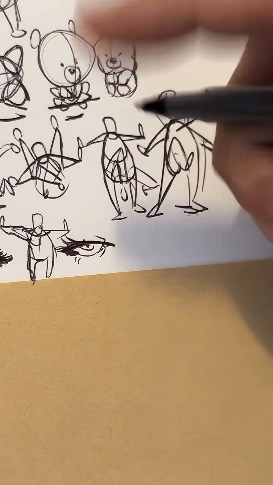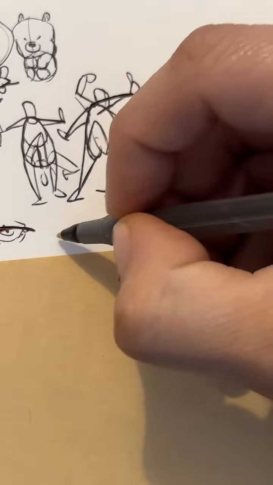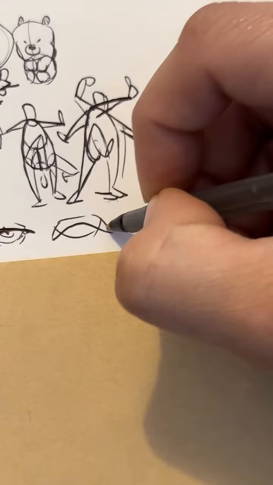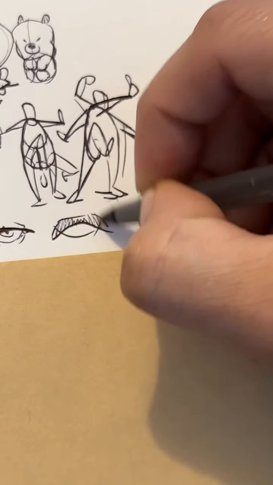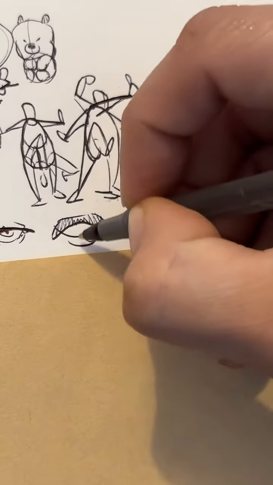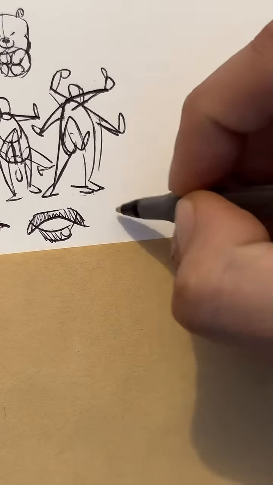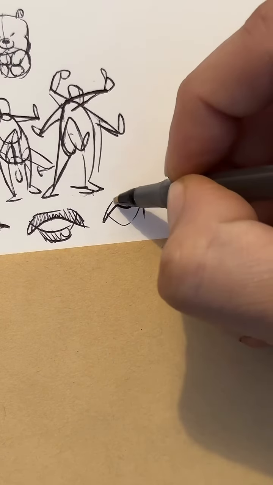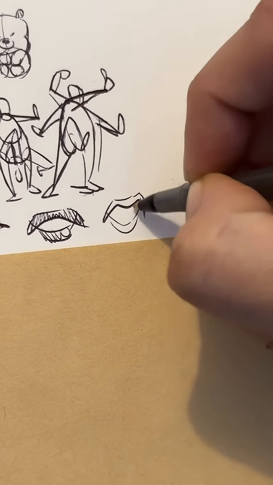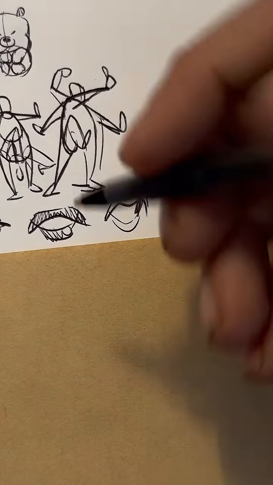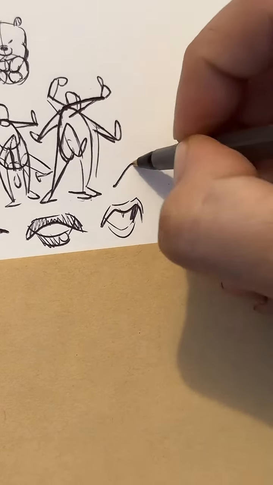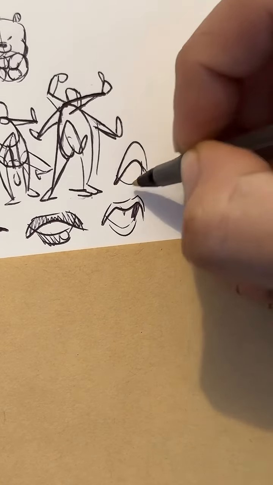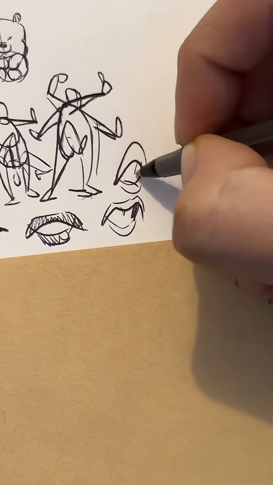Can you do lips? Lips are very similar. If you find this shape, just add volume to the top lip, volume to the bottom lip, and you have yourself lips. One curvy line, one intersecting bottom line, volume. Lips are easy. Curvy line, volume for my lips. Boom, boom.